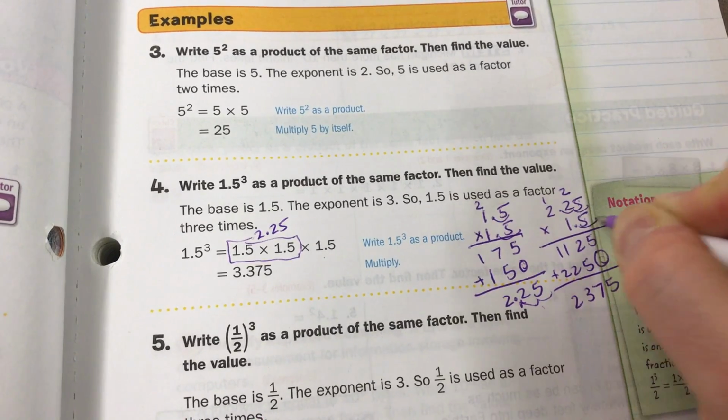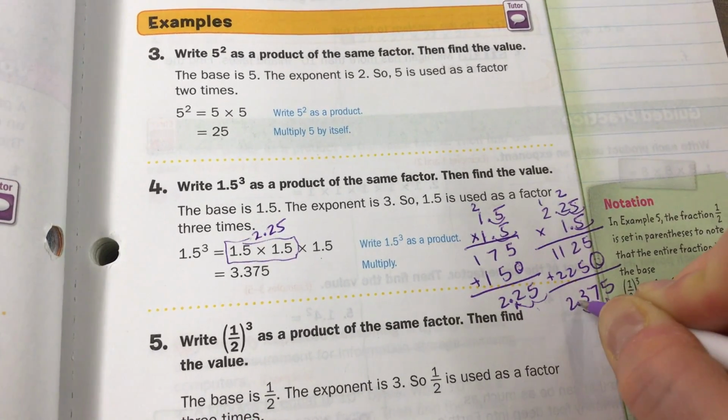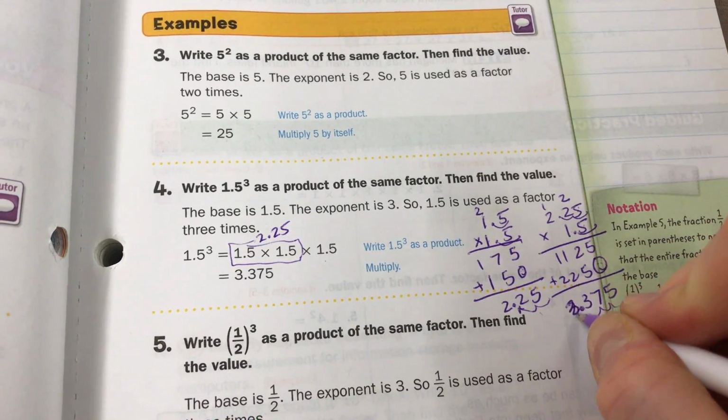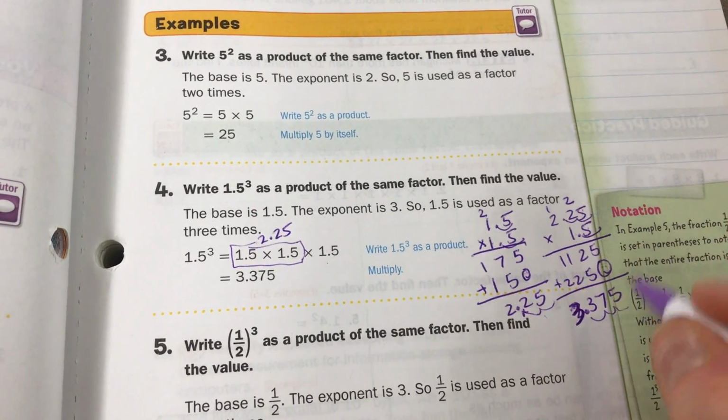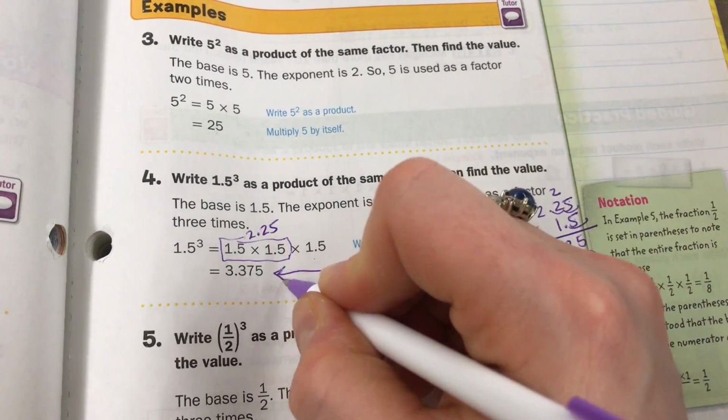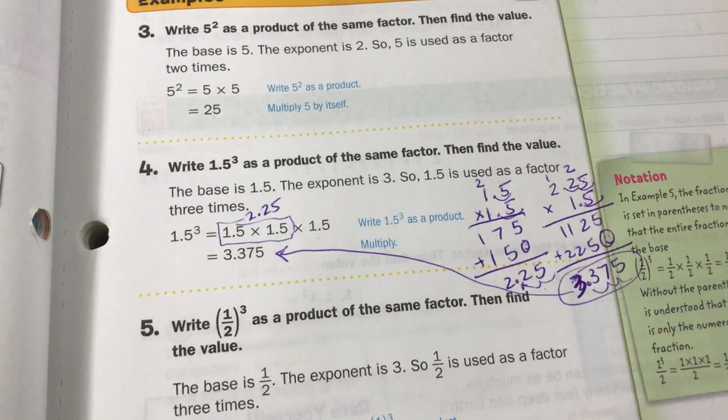Take the decimal out 3, put the decimal in 3. What did I do? I messed something up. Oh, 2 plus 1 is 3. Whoops. All right, so there you have it. There's the product. So it works.